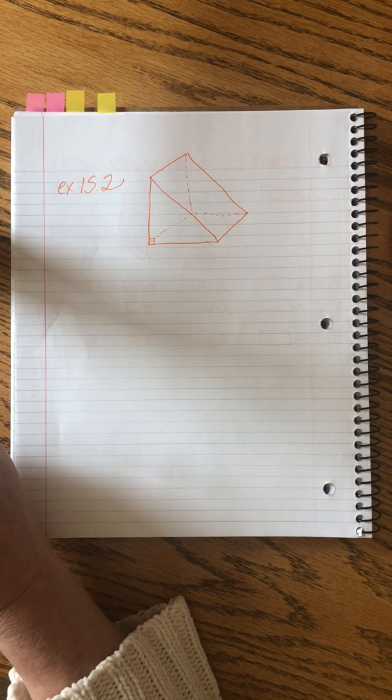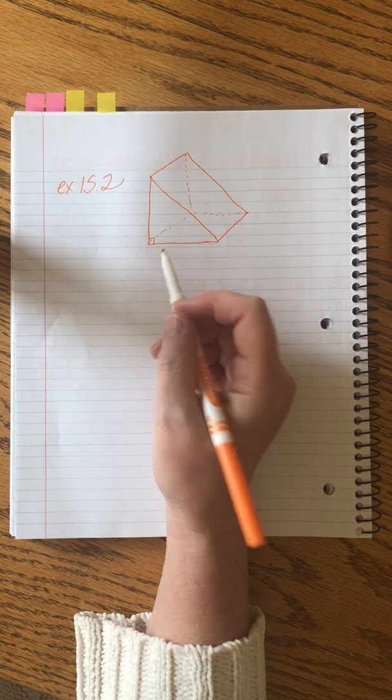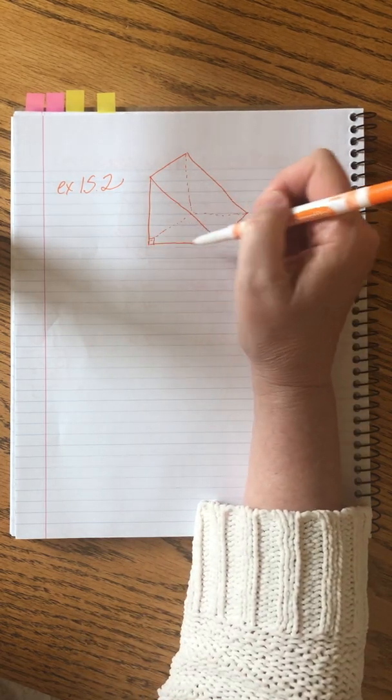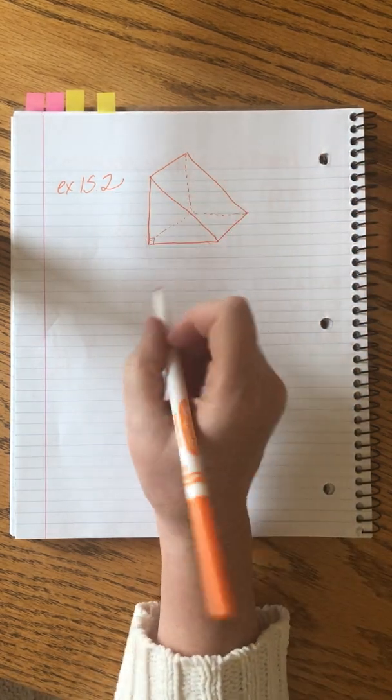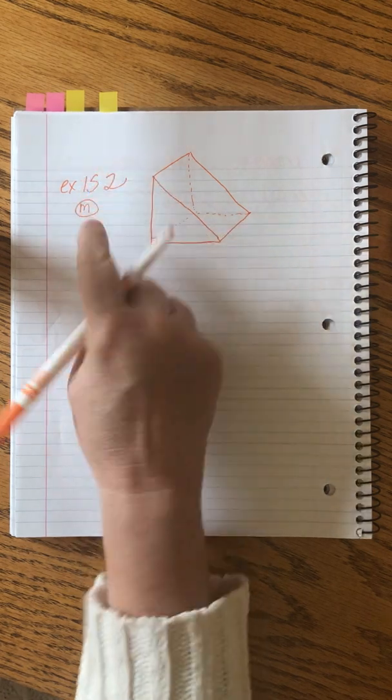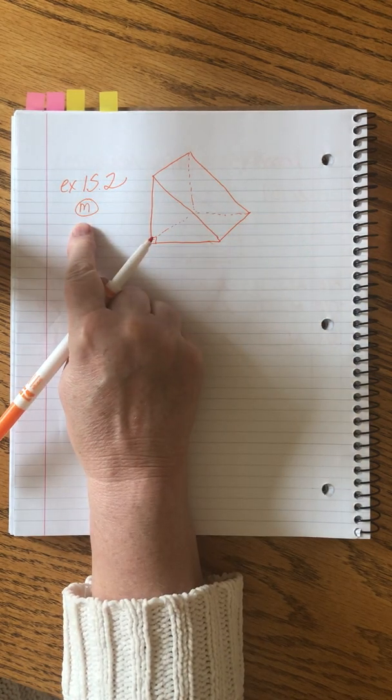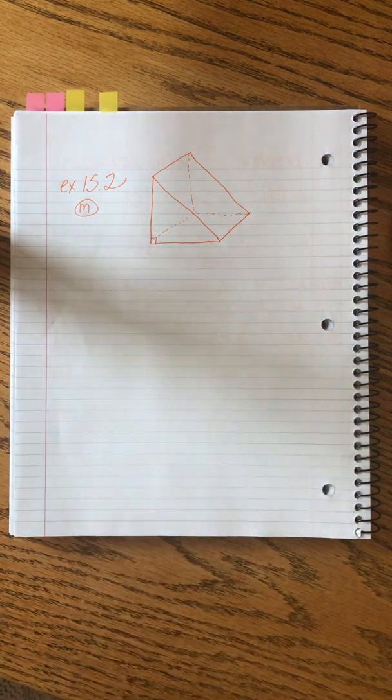Okay, find the surface area of this right triangular prism. Right means that this makes a right angle, everything's square and perfect. Dimensions are in meters. This is my trick for remembering my unit: I just jot it down, circle it, and then I'll need that for the answer.